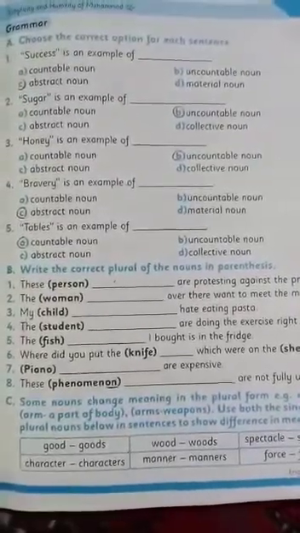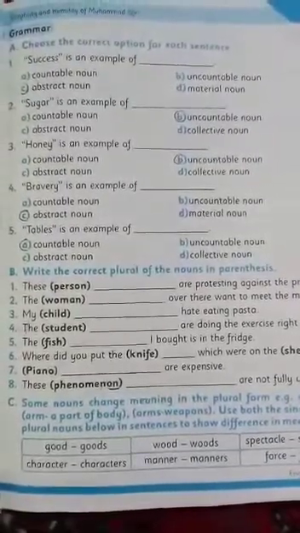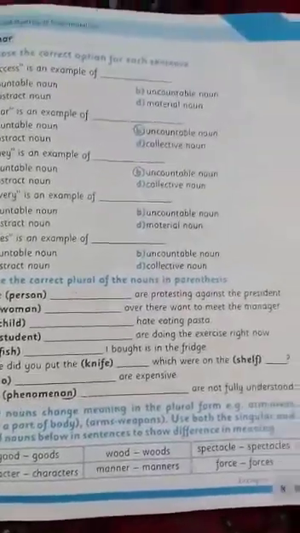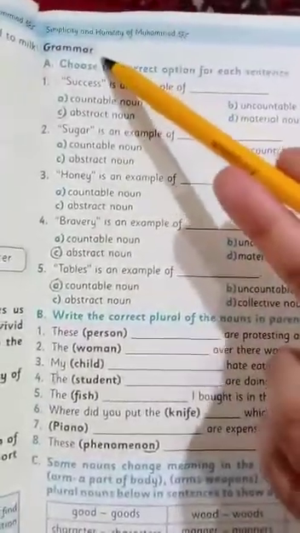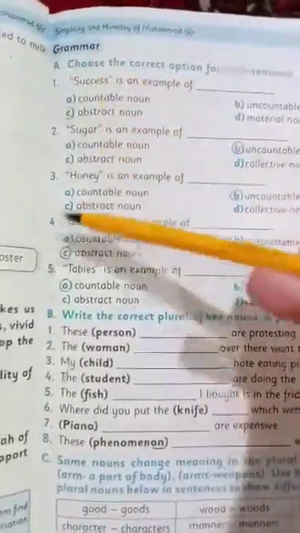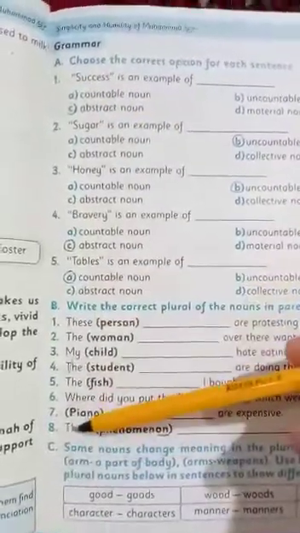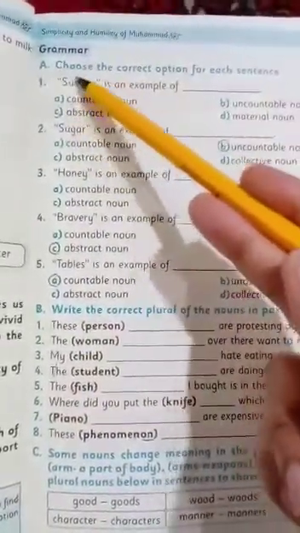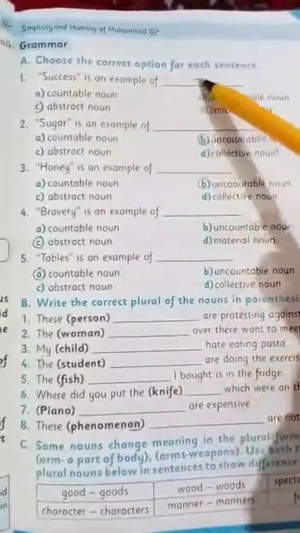Dear students, as you know, we are doing book exercises, and in my last lecture, I taught you the exercise on page number 7. So today, open your books on page number 8 and see the grammar exercises. This grammar exercise is exercise A, exercise B, and exercise C. Three exercises of grammar are there on this page. First exercise A is: choose the correct option for each sentence.